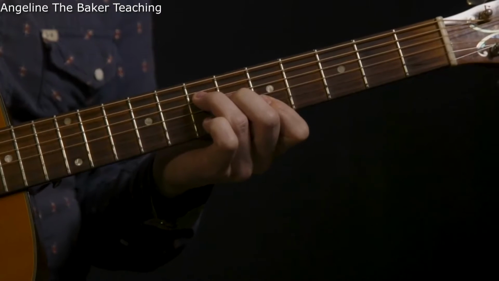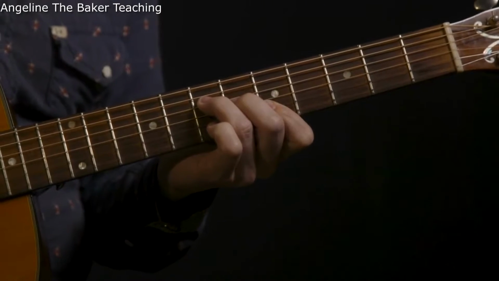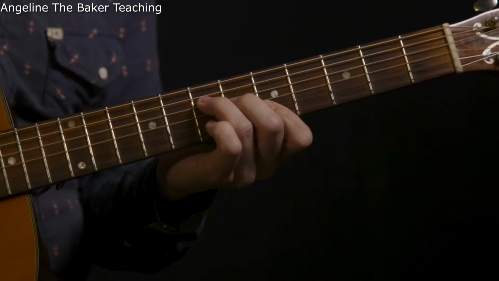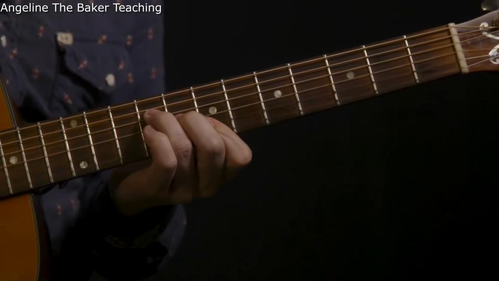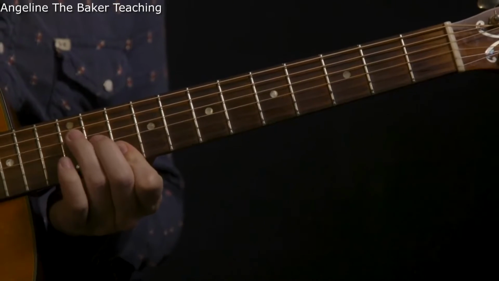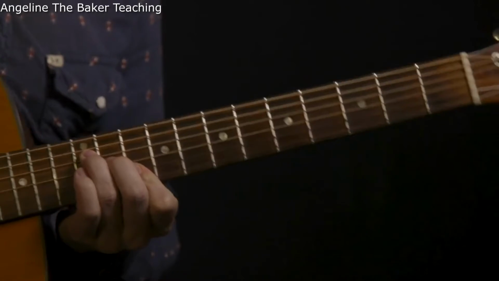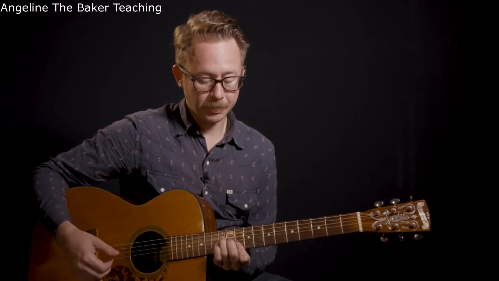So in other words, the A note, traveling from there up a whole step or 2 frets, would bring you to B. So this would be a B chord. From B to C is 1 fret, so this is where a C chord would be. And from one more whole step, that's going to bring me to D. So here's where my D chord will be with the same shape.